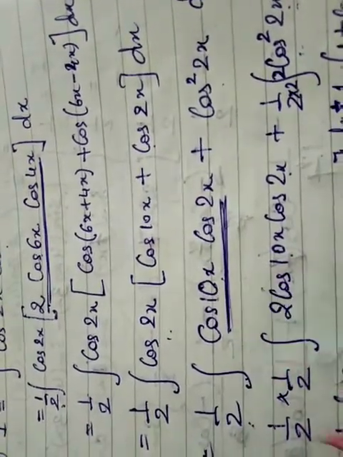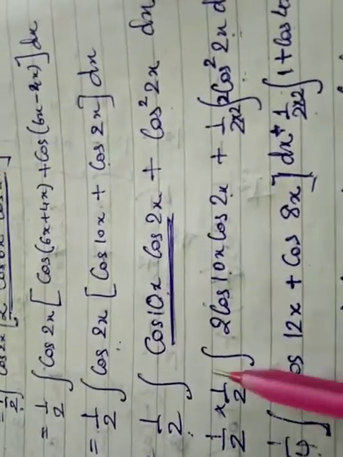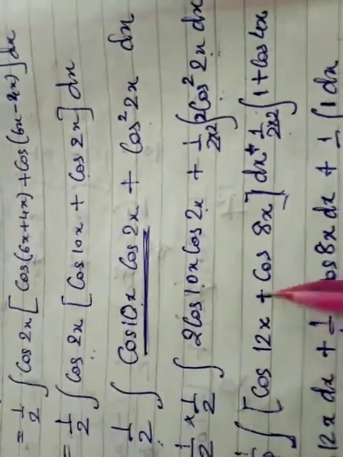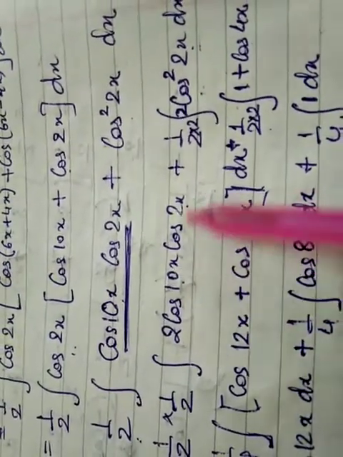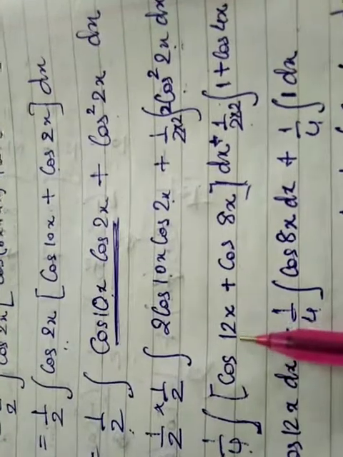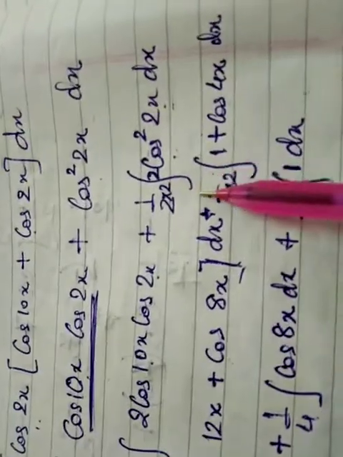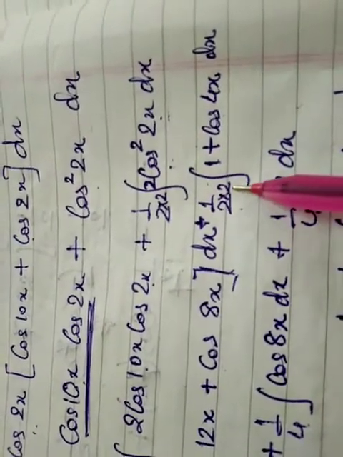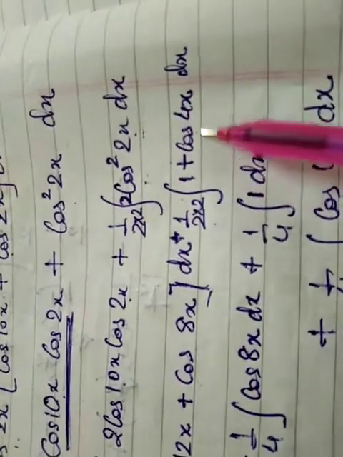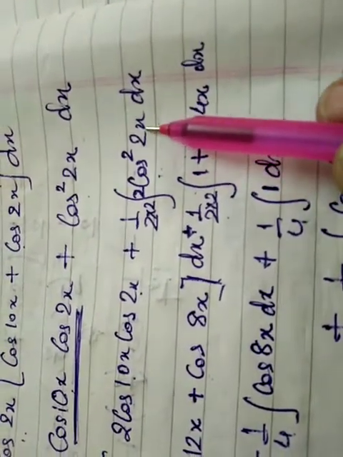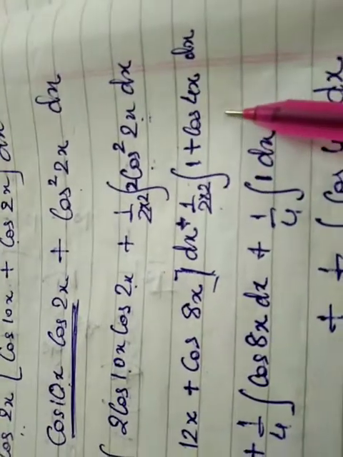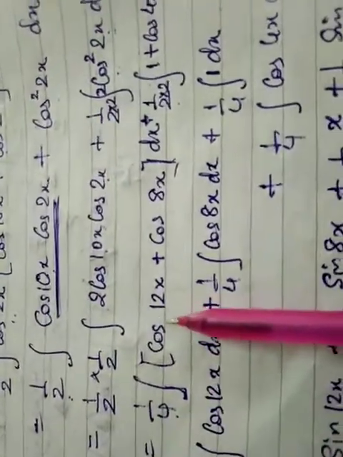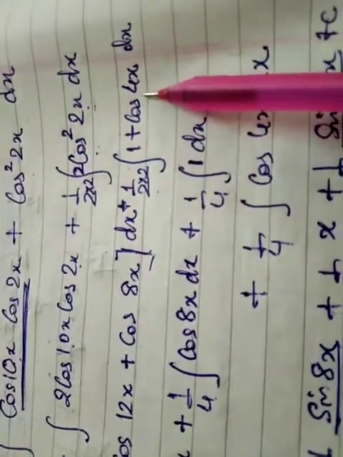So for the first term it becomes outside 1 upon 4, and I have 2cc again. I apply the formula cos plus cos, that is going to be 10 plus 2 and 10 minus 2. So it becomes cos 12x plus cos 8x, and the last term which I was having 1 upon 2, I multiply by 2, divide by 2, that becomes 1 upon 4, and 2 cos square becomes 1 plus cos of double theta. So cos of double theta, that is going to be double of 2x, cos of 4x. So that is 1 plus cos of 4x. Now I was having earlier two terms in the beginning here, and integral 1 and integral cos of 4x.